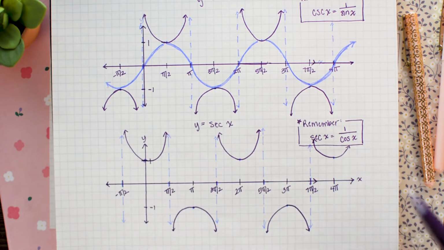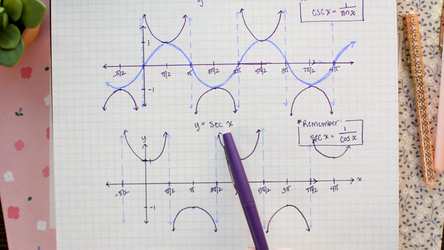the reciprocal function, which would be the cosine graph for secant. And I'll go ahead and do that now just so you get a nice little picture and a good memory aid to remind you that yes, the secant graph fits very nicely around the cosine graph.